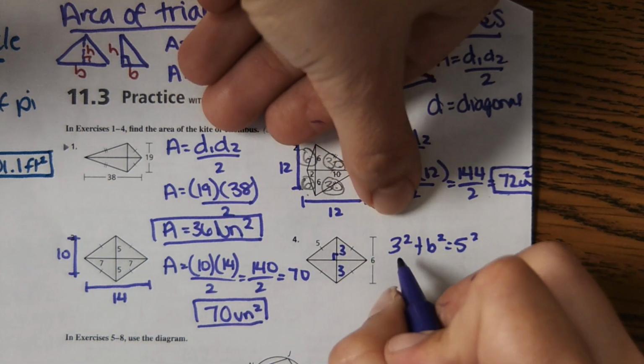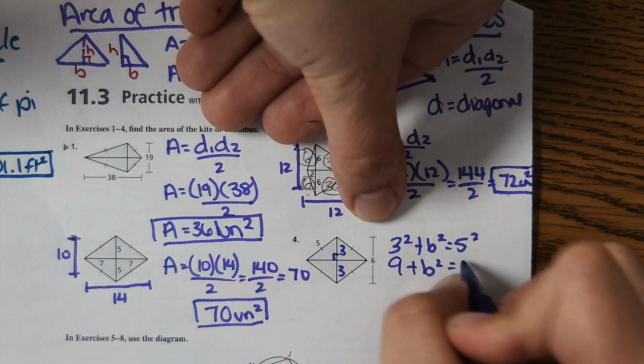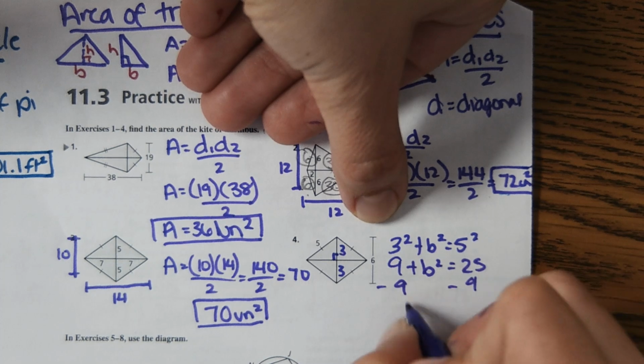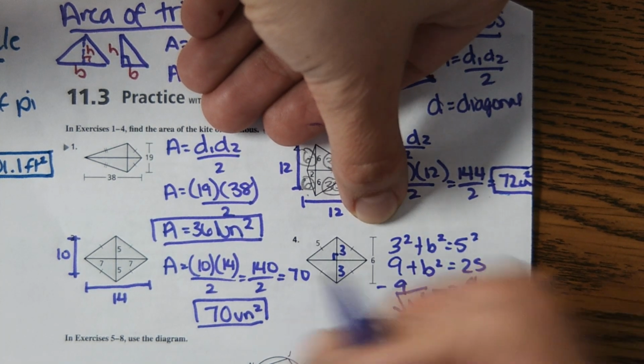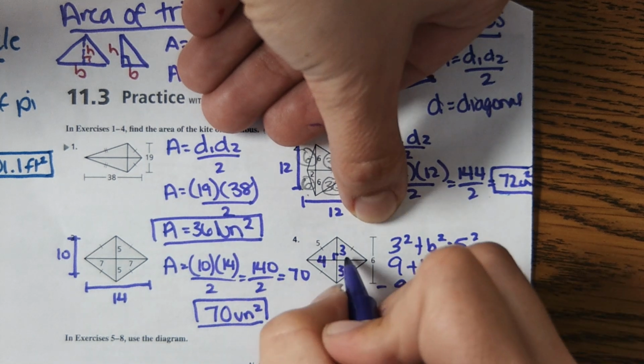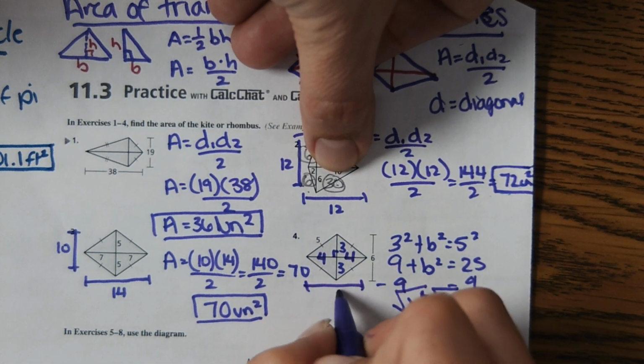Okay. So then finding this, you just solve for b squared equals 16, square root, b equals 4. So this length here is 4, which means that this would be 4. And now this diagonal is 8.